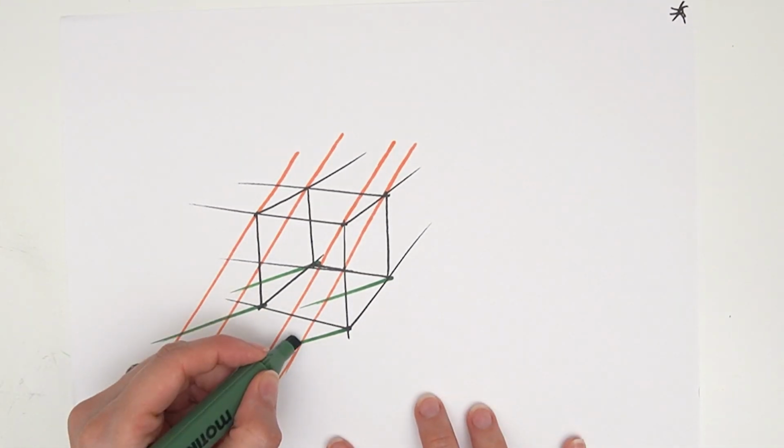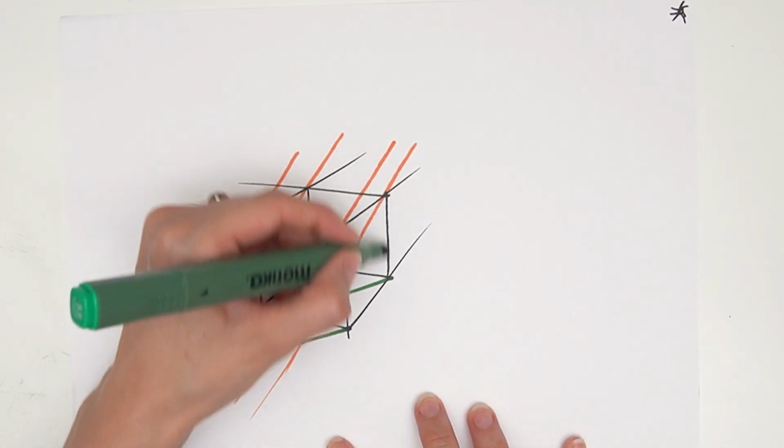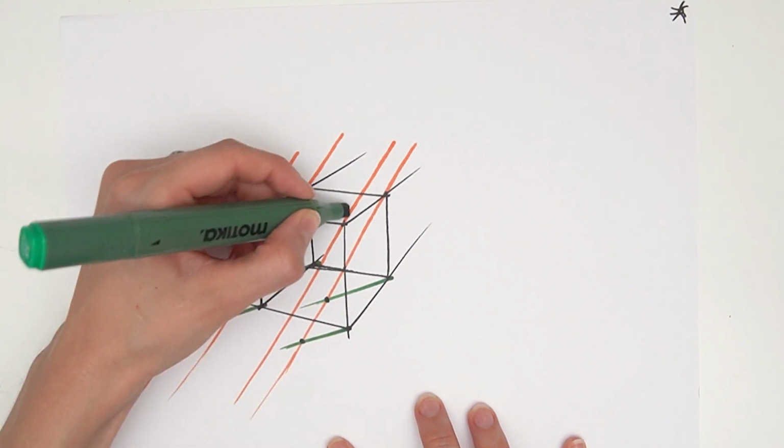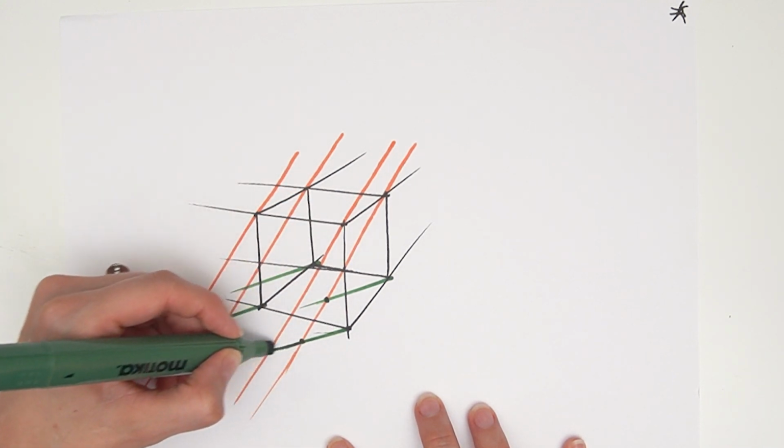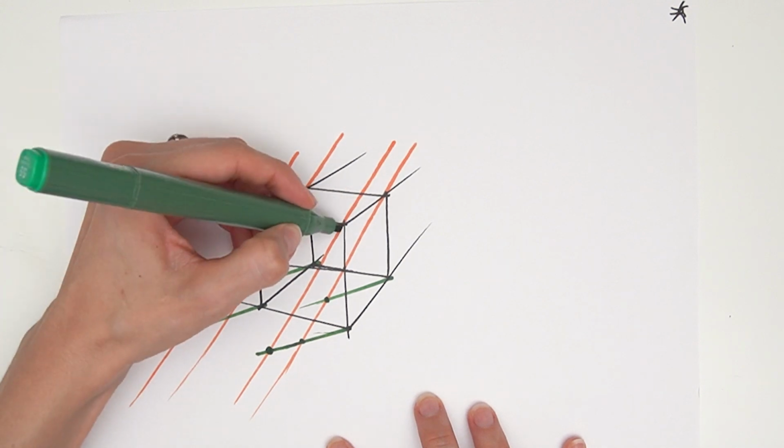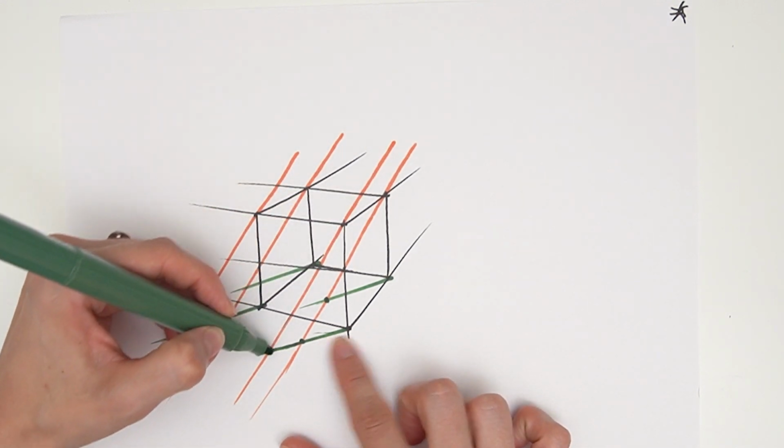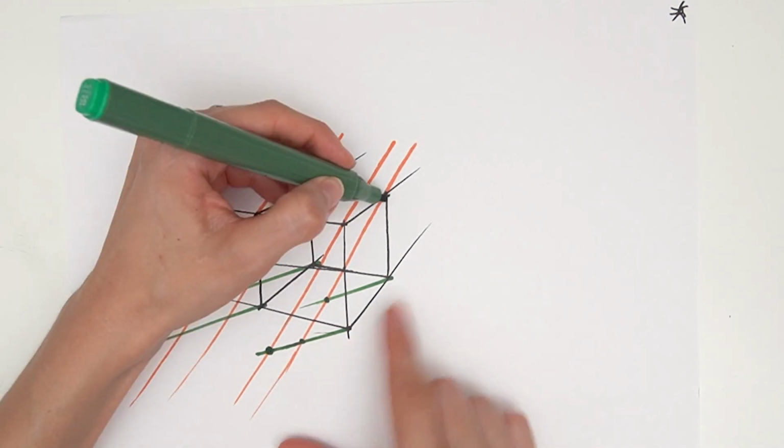Draw lines through each bottom point of our vertical edges. Now we do the same. Find the intersection points of the ray lines and bottom lines. If you have doubts about how correctly you've found the point, check it again.